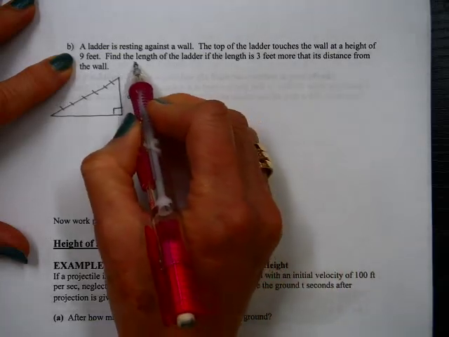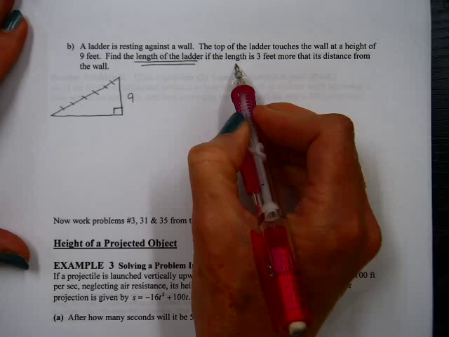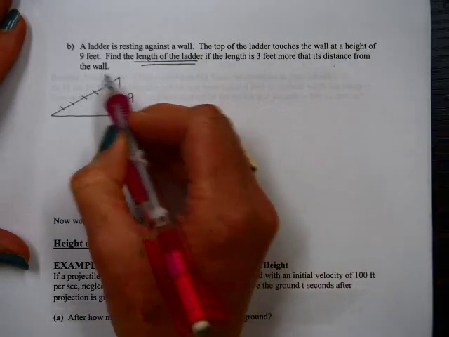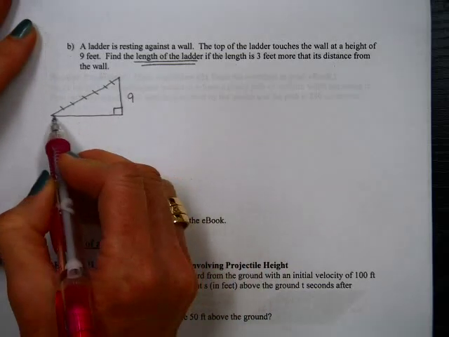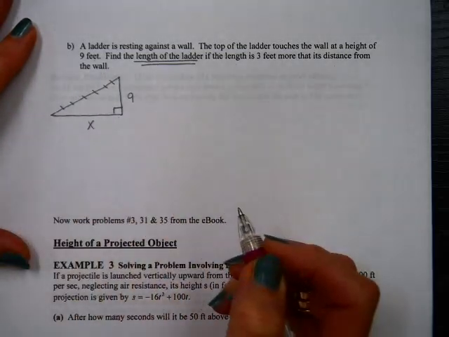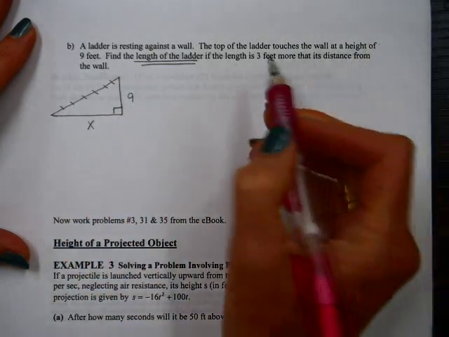We're looking for the length of the ladder. If the length is 3 feet more than the distance from the wall, this is the distance from the wall. We don't know that, so we'll call that x, which means the ladder needs to be what? Let's think about it.